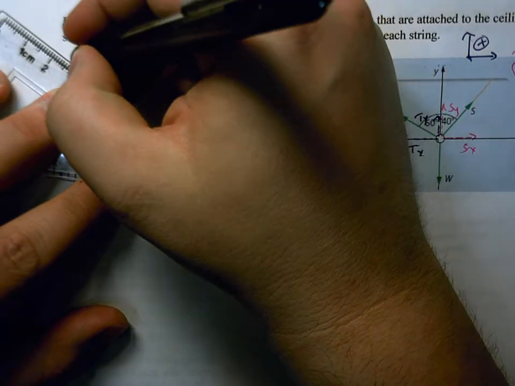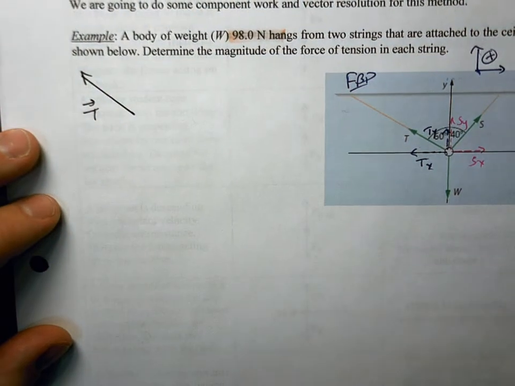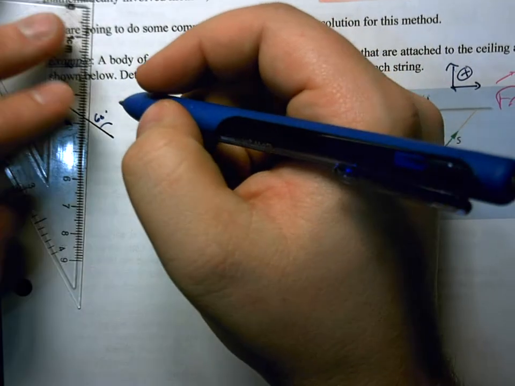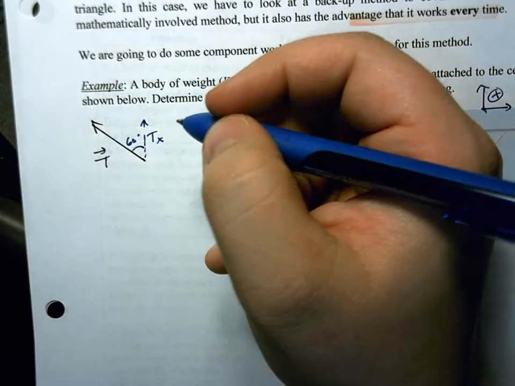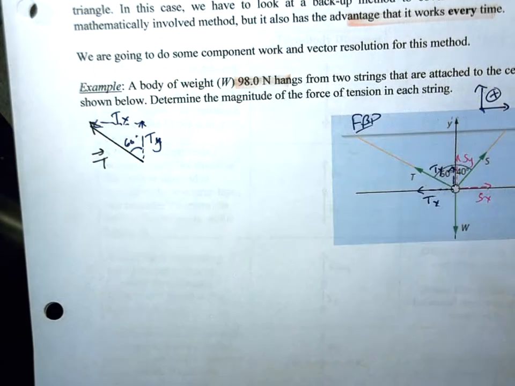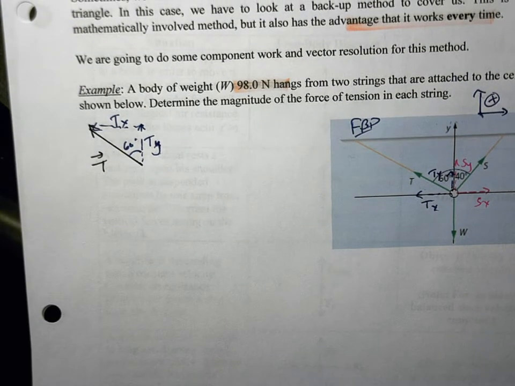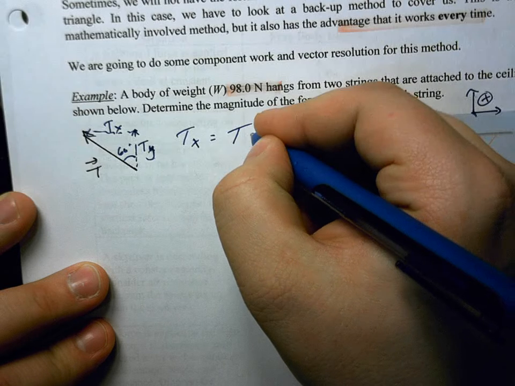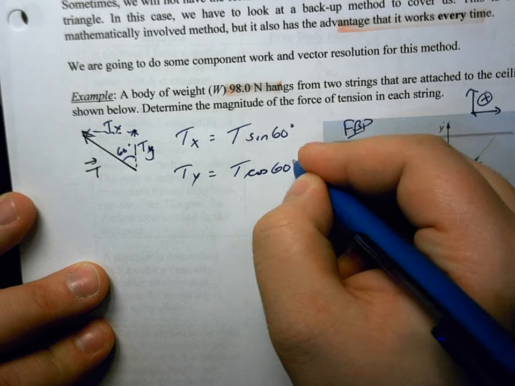So I have this T vector here. So this is vector T. We are told that this angle in here from the vertical is 60 degrees. So what that means is I can get this component Ty, and then I can get Tx. Now, with T being my hypotenuse, Tx being my opposite, and Ty being my adjacent, Tx is going to be T times sine of 60 degrees, and Ty is going to be T times cos of 60 degrees.